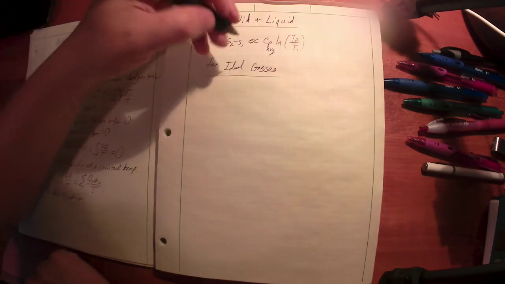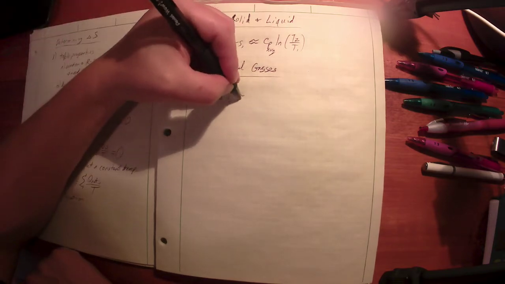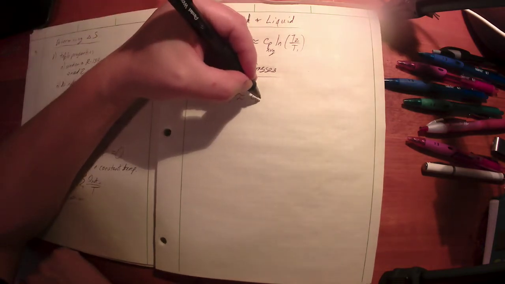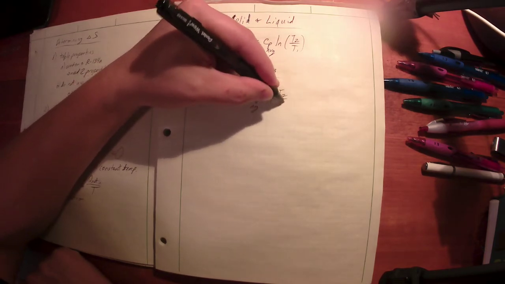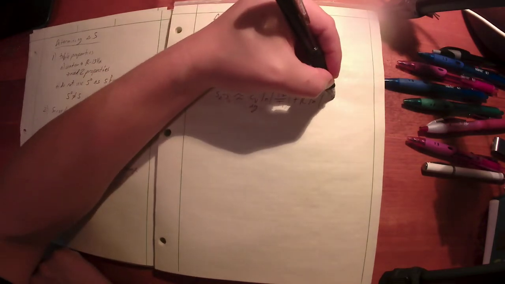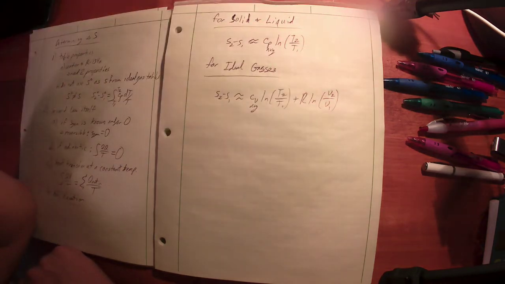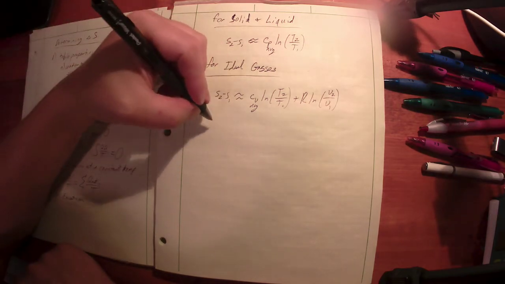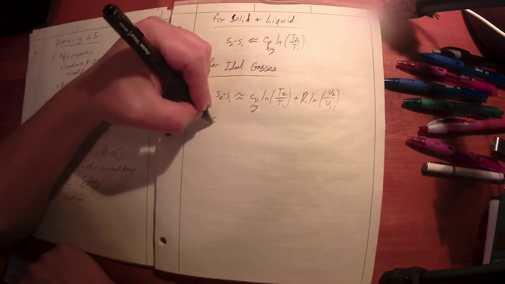So if it's an ideal gas, there's multiple ways I can find this entropy change. The entropy change is approximately C sub V, average, ln T2 over T1, plus R ln v2 over v1, these are specific volumes. Again, it's got to be an ideal gas. It stays an ideal gas. So don't use it with water or R134. It's just too likely to approach the saturation dome, and then this becomes garbage.